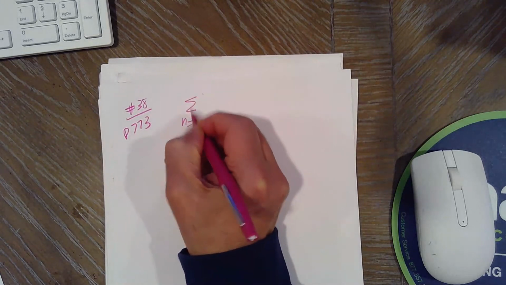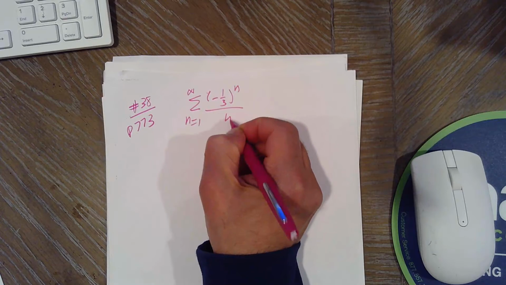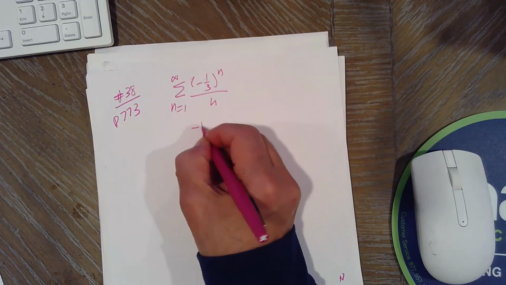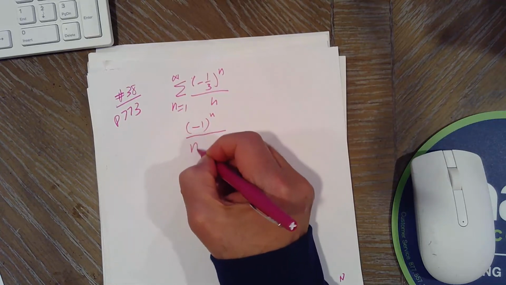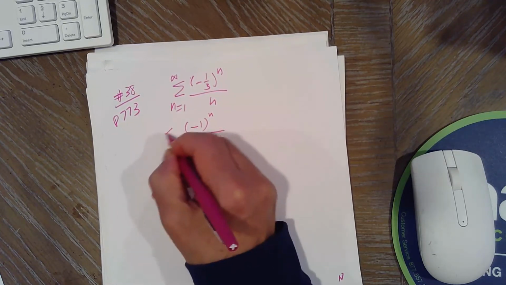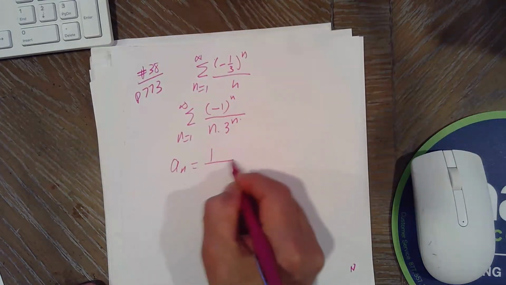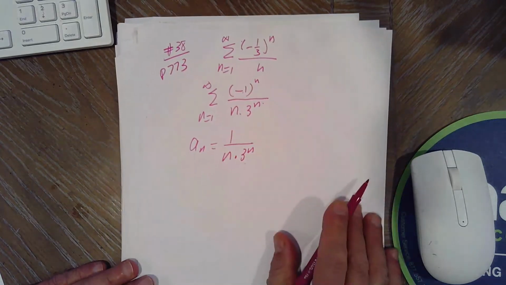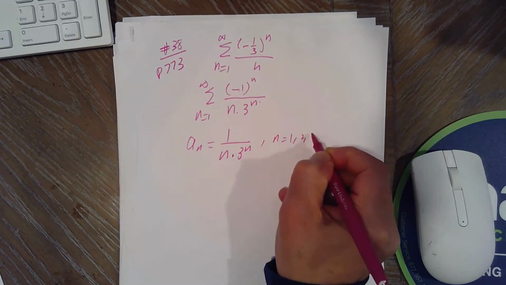Sum n equals 1 to infinity of -1. So it's an alternating series, but it's a little bit tricky. We're going to write this as -1 to the n to get the negative plus, and then 3 to the n should be part of the bottom. So an is actually 1 over n times 3 to the n. And that's the alternating term, okay? So, of course, n equals 1, 2, and so on.